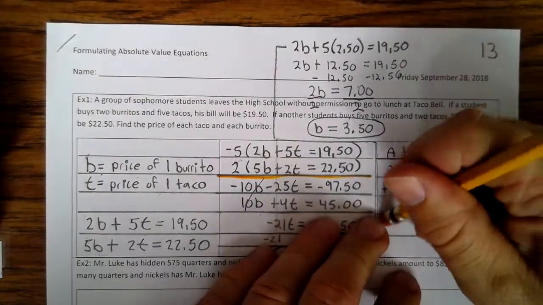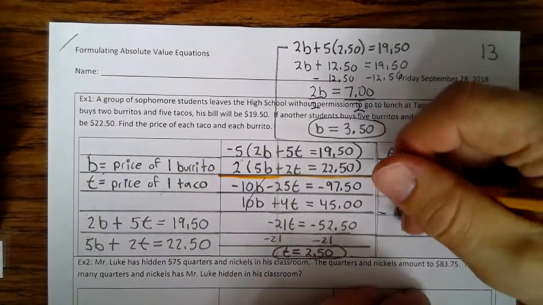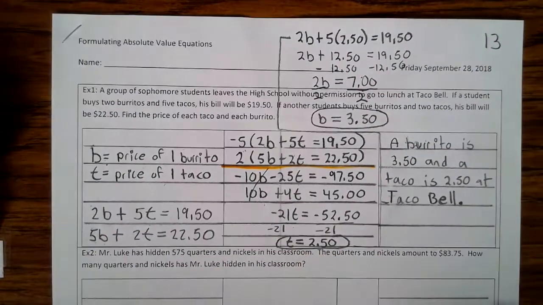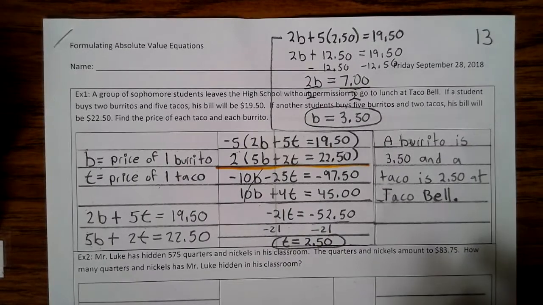And I think you have to capitalize Taco Bell. All right. So now let's look at example 2.